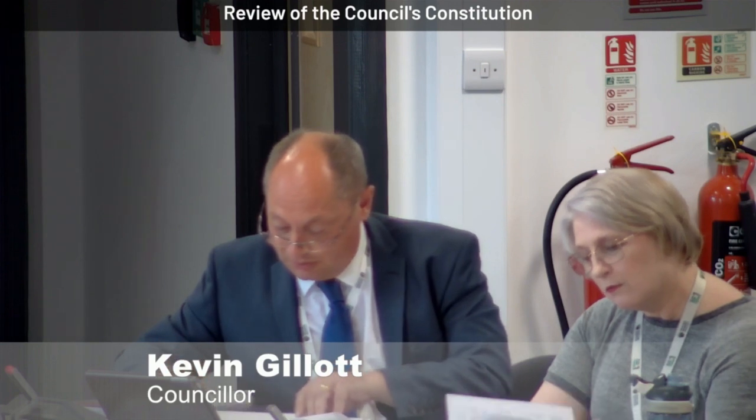The next part, there are some changes to thresholds, and again, if there's any questions on that, I would defer to officers, but I think most of them are to take account of increases in inflation, and I think a number of councils are going through that. Then there is a proposal to give the monitoring officer the power to change membership of a committee where a group decides to change its membership.